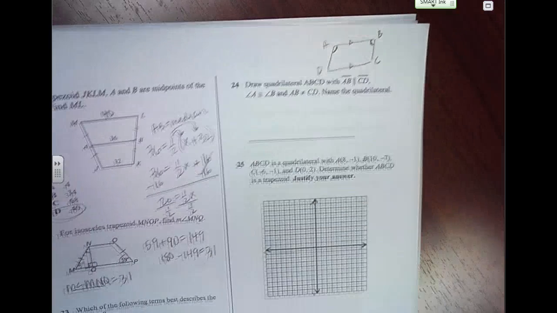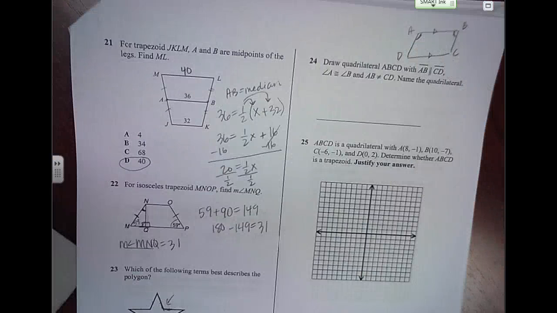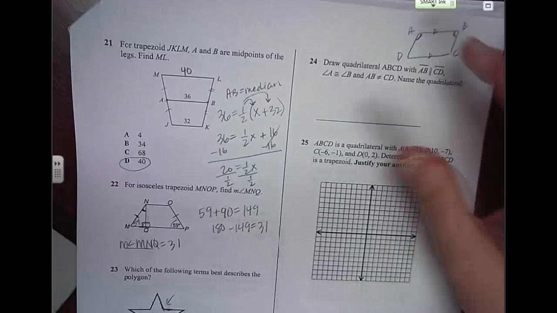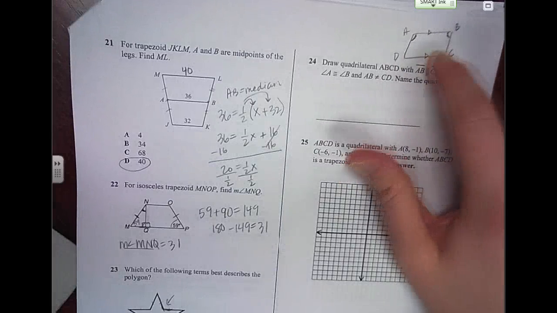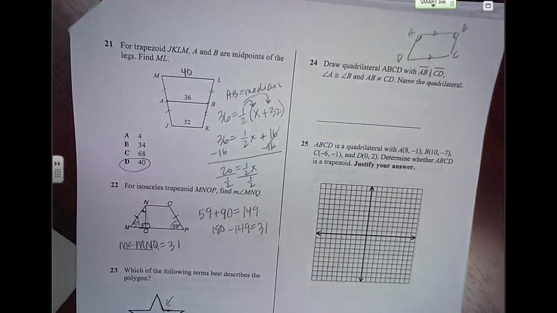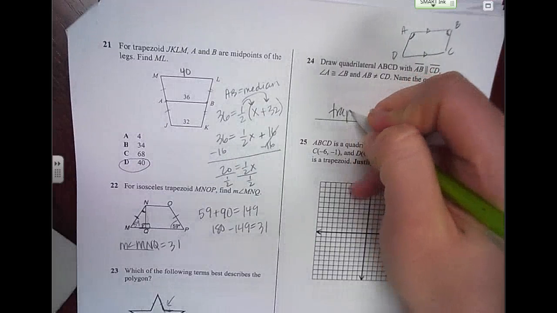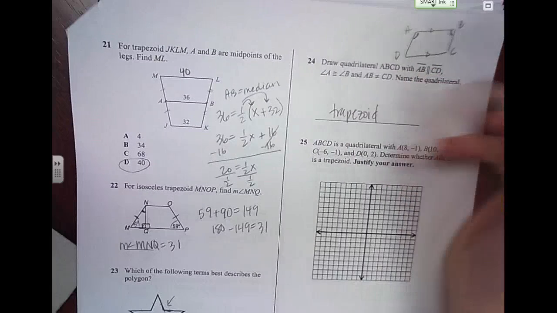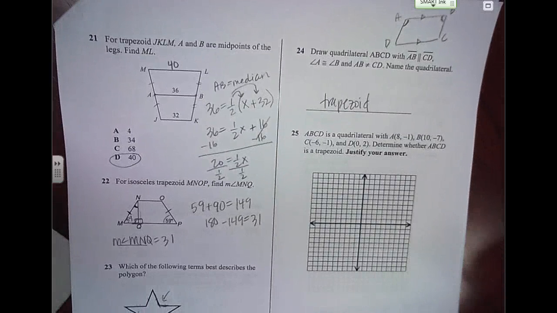Name the quadrilateral. So in a parallelogram, we know that we have the sides congruent. So here they're telling us that AB is not congruent to CD. So since it's not congruent, the only other one it can be is the trapezoid. And the last one, ABCD is a quadrilateral. Determine it's a trapezoid and justify your answer.